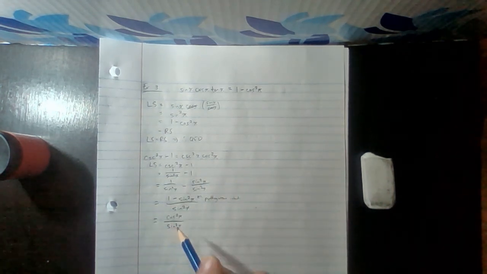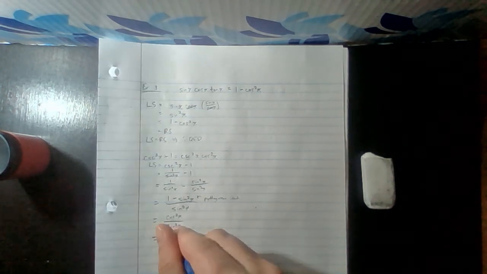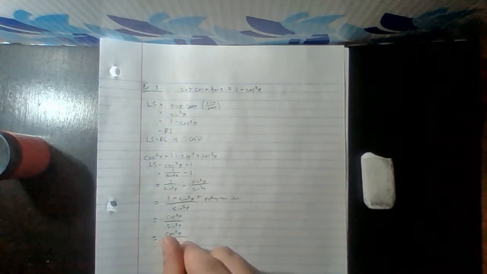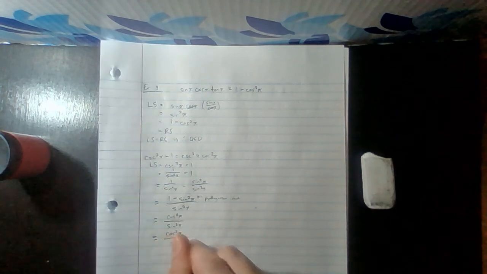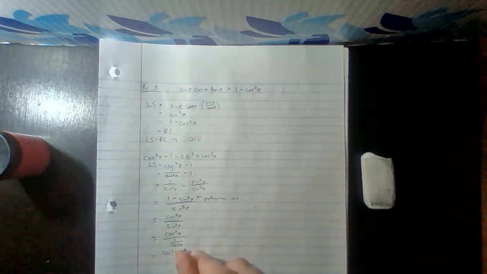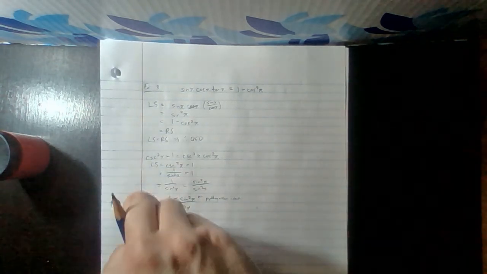And then sine squared x, we need a cosecant squared x. So we're going to turn that back into a cosecant. If we're dividing by a fraction, we can multiply by the inverse, and we get the right side. So left side equals the right side. We are all good.